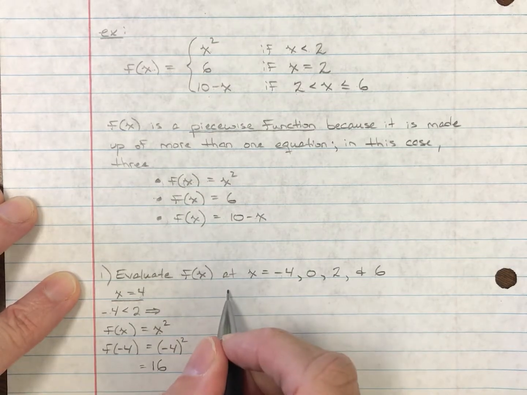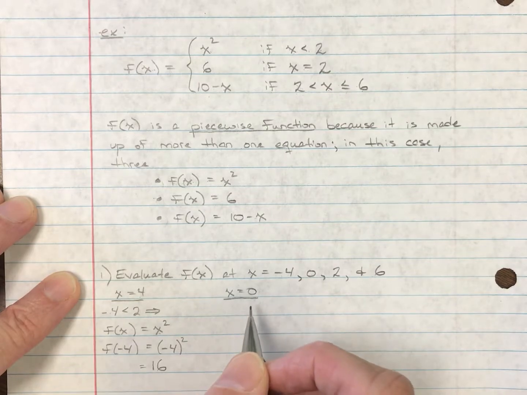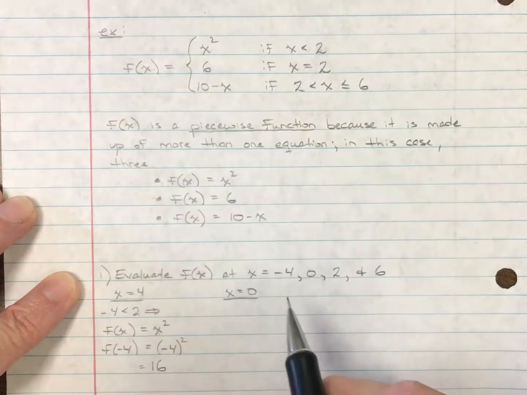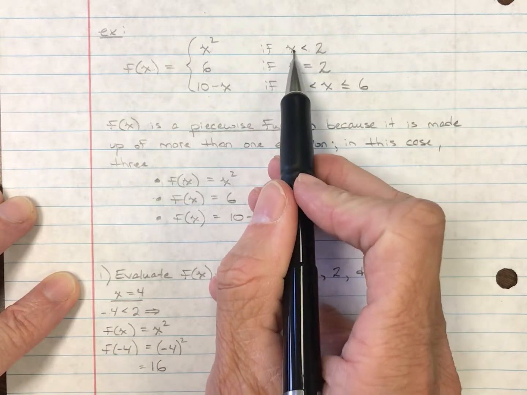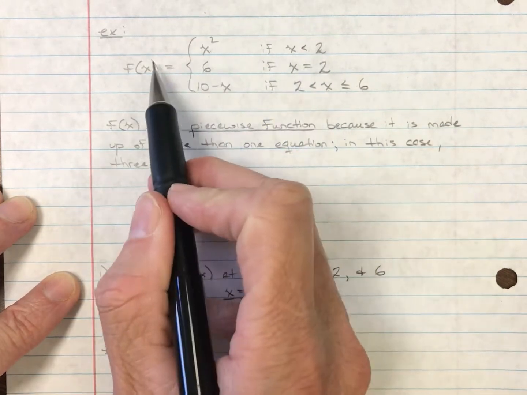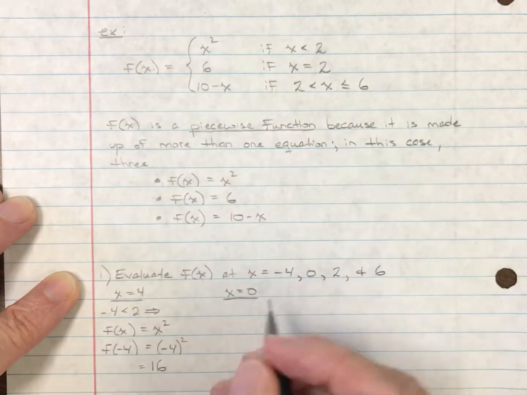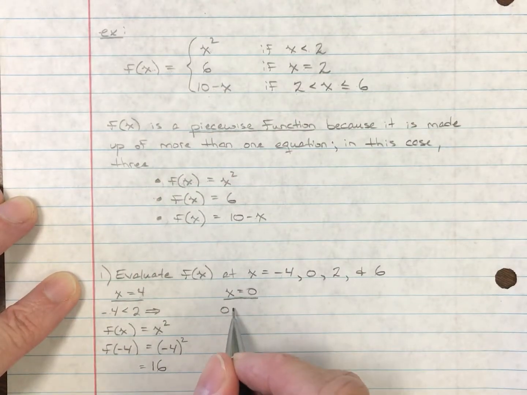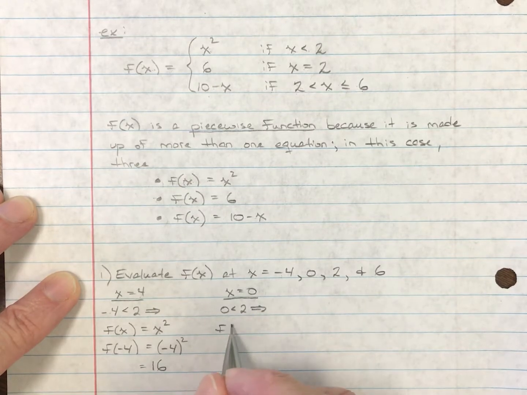So let's take a look at when x equals 0. I need to first determine which equation applies. Again, it turns out 0 is less than 2. So the equation is the f of x equals x squared equation. 0 is less than 2. That tells me I've got to use this one, f of x equals x squared.